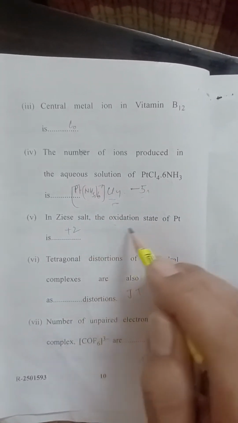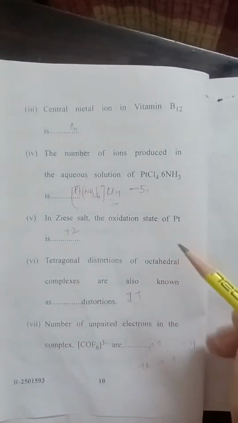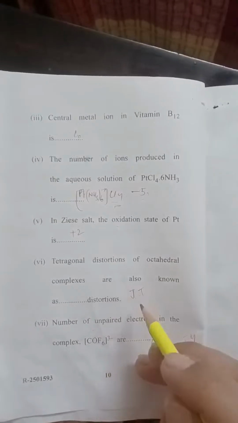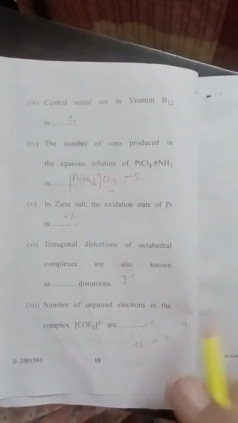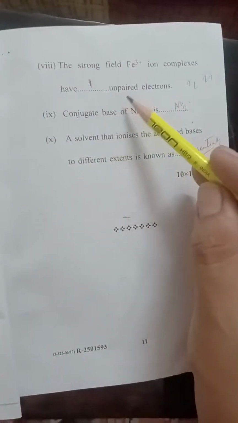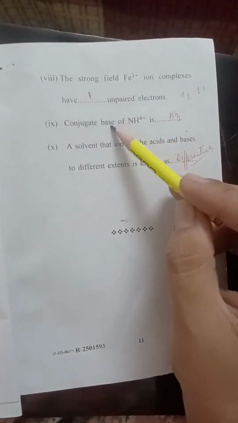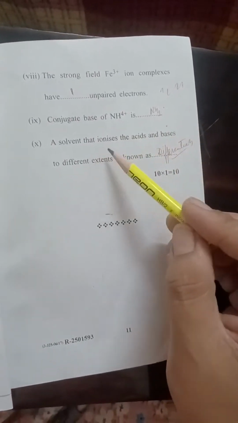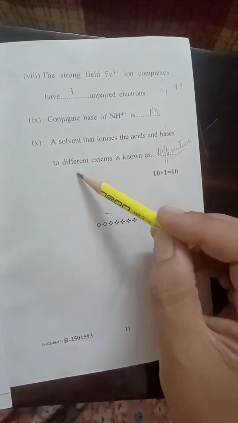Again, Zeise's salt. Oxidation state of platinum is +2. Tetragonal distortion of octahedral complexes is known as Jahn-Teller distortion. Number of unpaired electrons in this complex is 4 unpaired electrons. You can calculate it. Strong field Fe3+ ions have 1 unpaired electron. Conjugate base of NH4+ is ammonia. A solvent that ionizes the acid and base to different extents is called a differentiating solvent.